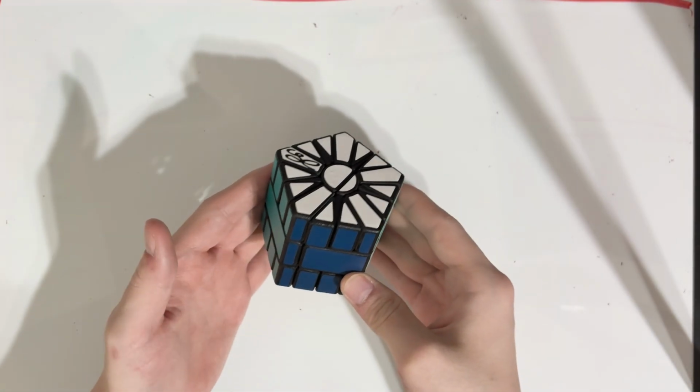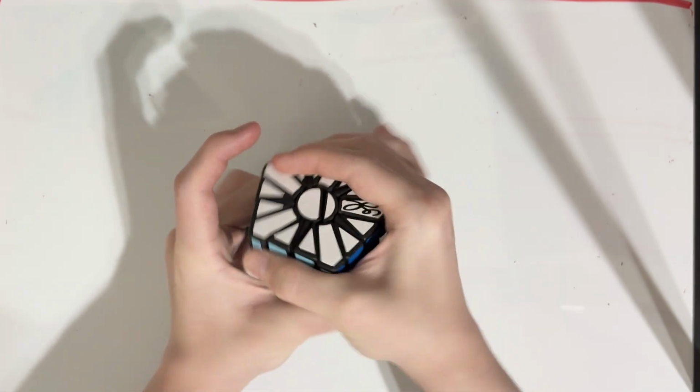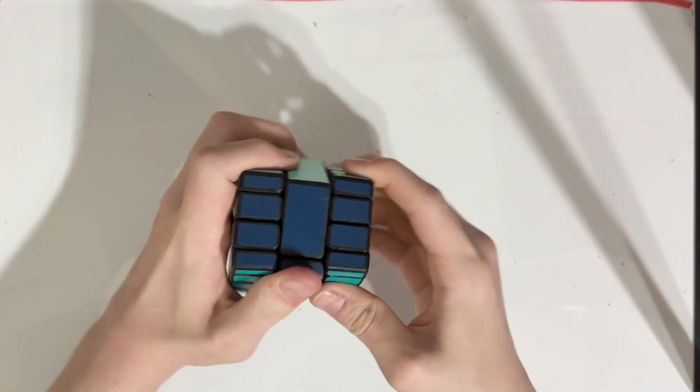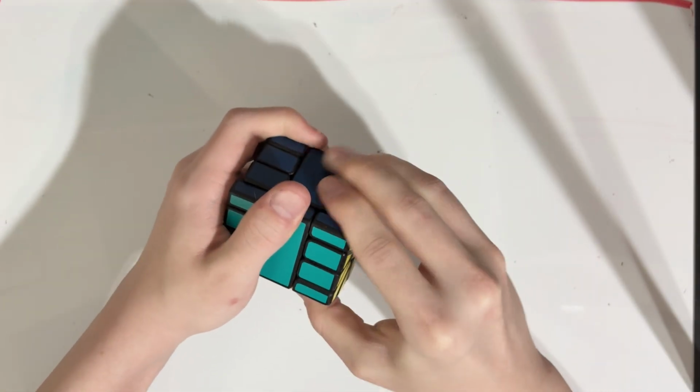So how did this puzzle actually turn out? Well, pretty poorly actually. The top and bottom turns are very, very stiff, and they're hard to make, and you have to put a lot of force into them.